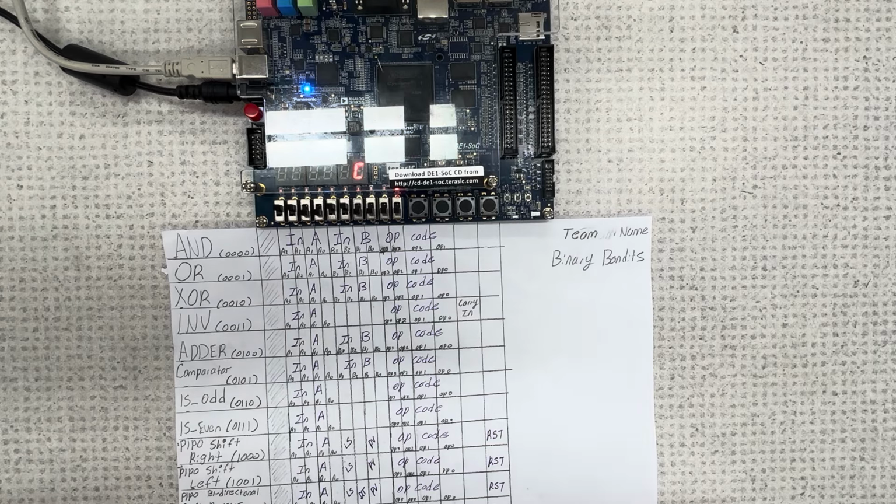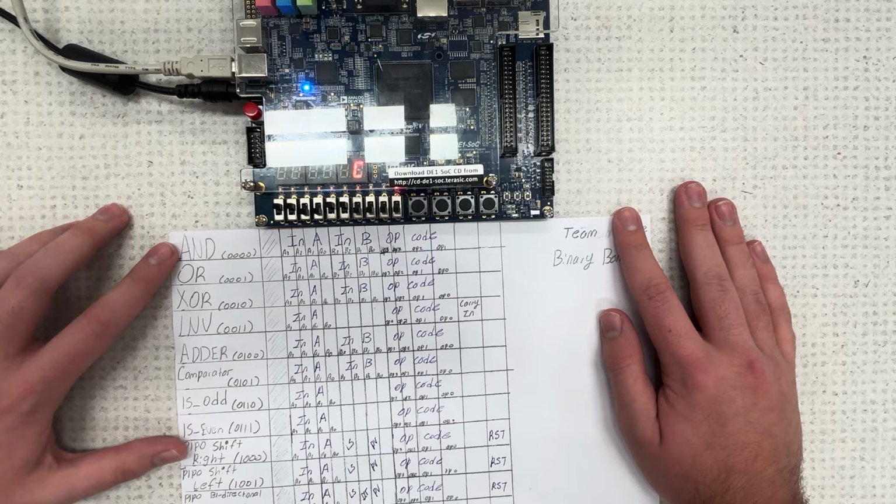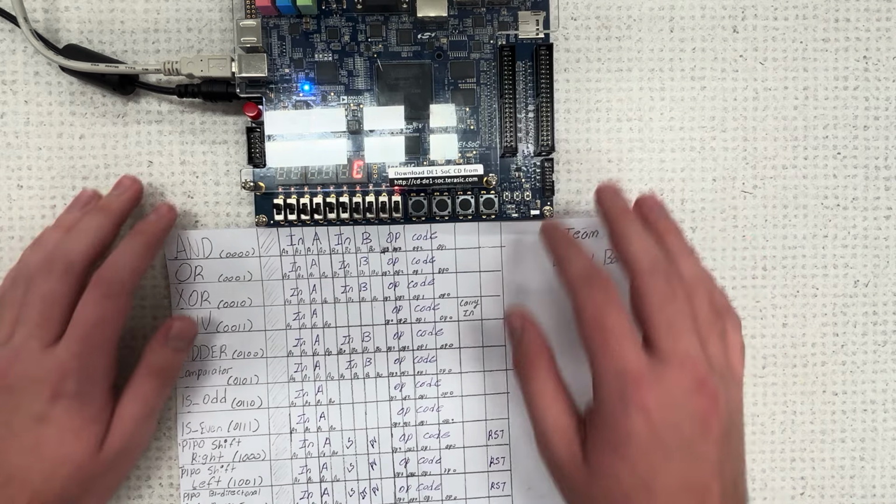This is the arithmetic logic unit course project demonstration for the Binary Bandits. We have done all 12 required gates, including 2 bonus ones, being the Johnson counter and the shift rotate. I will be starting with going through the logic units before handing off to my partner.